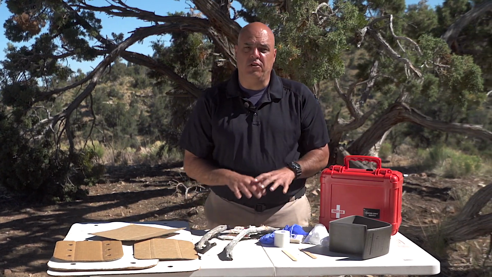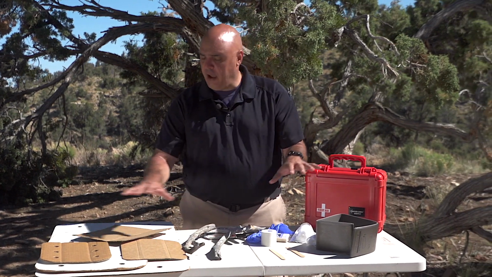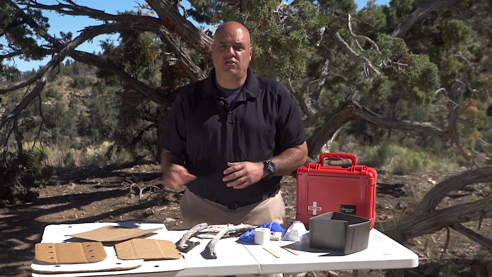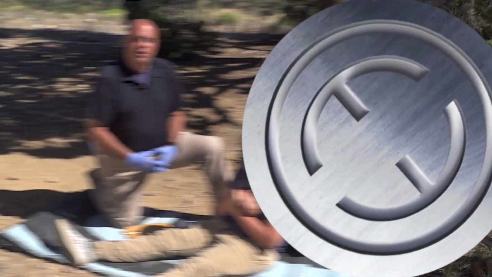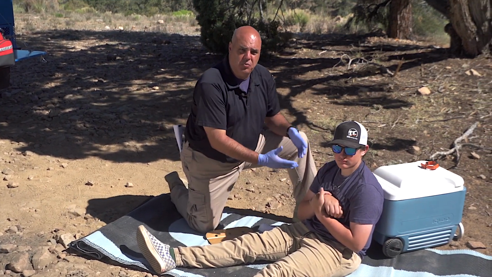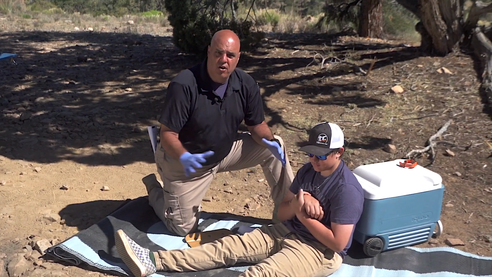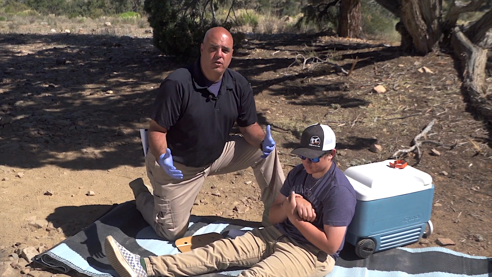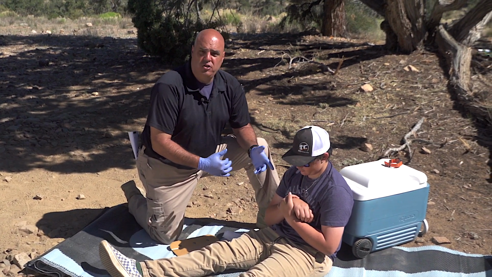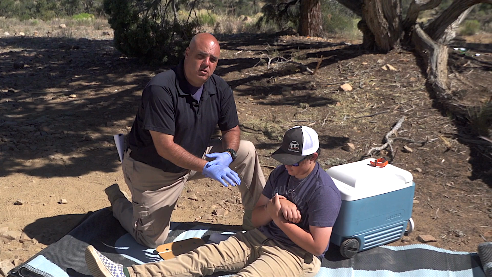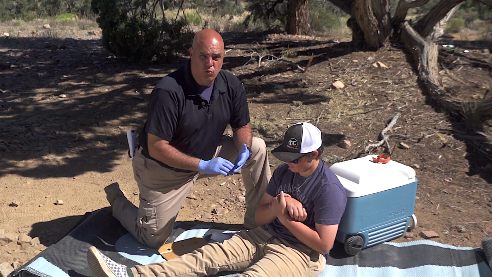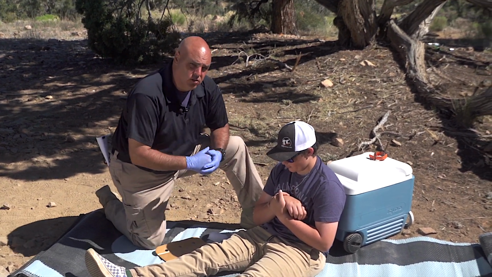Now that we've talked about the different injury types and the type of splints that you can use, let's dive into applying one. Now let's talk about how to apply a splint. Now, in our scenario here at camp, the kids were having a good time and playing. Justin tripped and fell on his wrist. Now it's painful, it's swollen, and there is some discoloration to it.